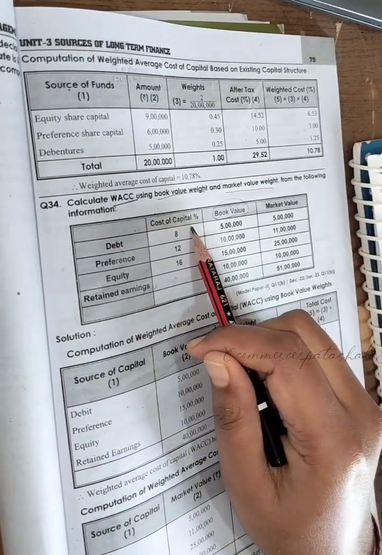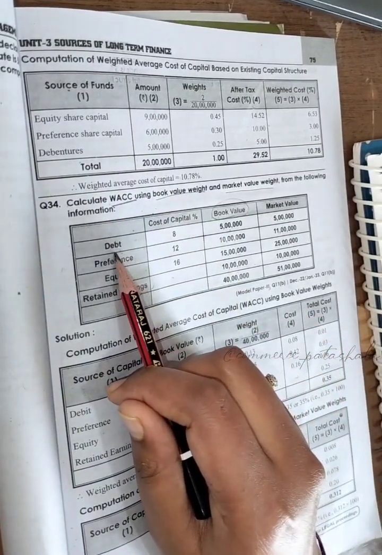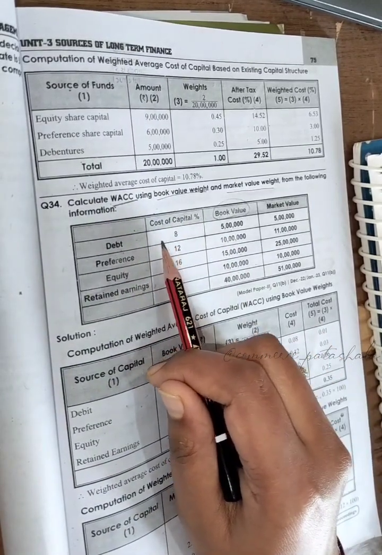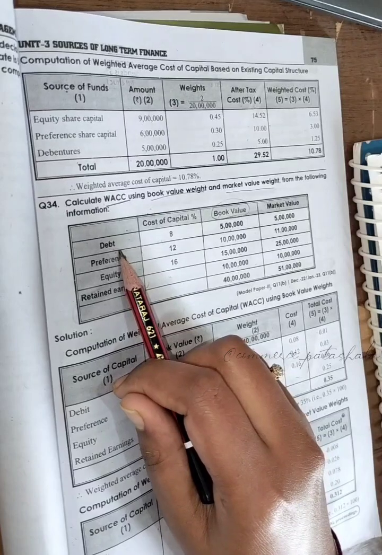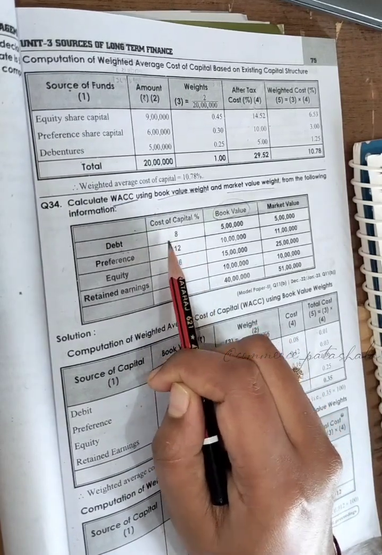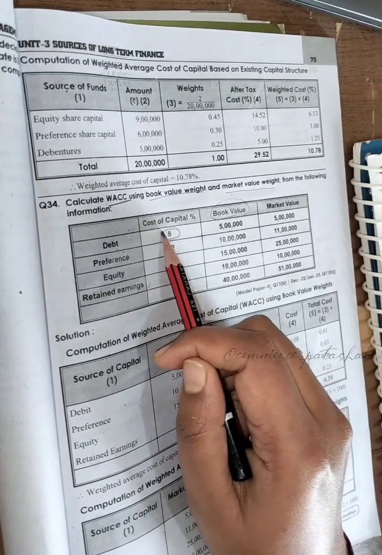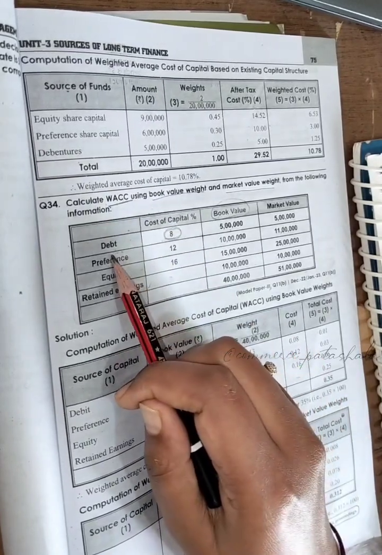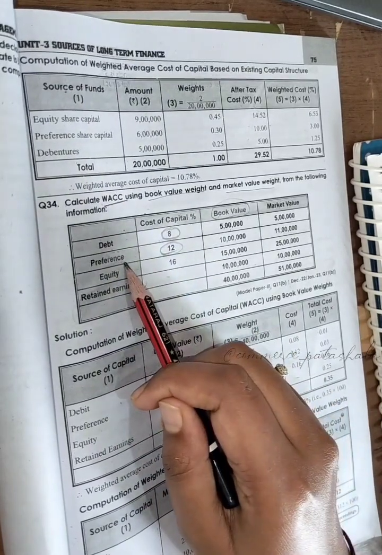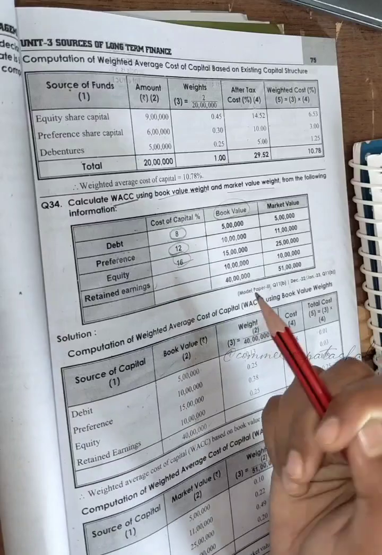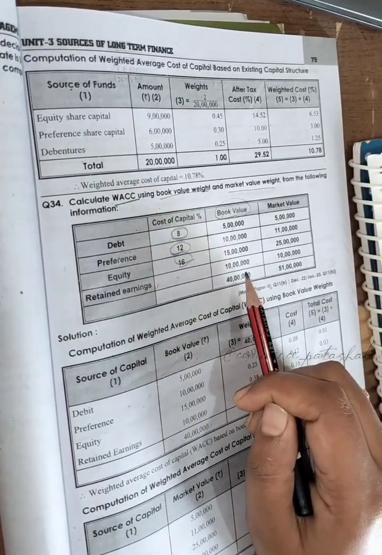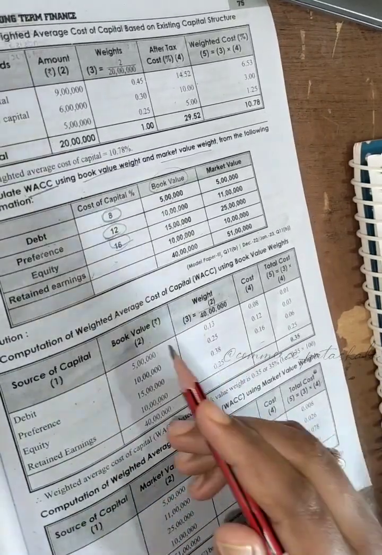What we mean by cost of capital is, to get this 5 lakh of debt, what is the cost that we are incurring? Usually on debts we need to pay interest, right? So you can say simply the rate of interest, the incremental cost, the extra cost that we incur to raise this debt, to raise the preference shares, and to get the equity shares. Okay, so let's jump to solving the question.